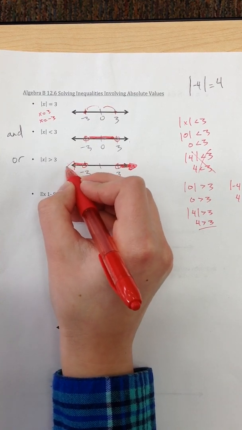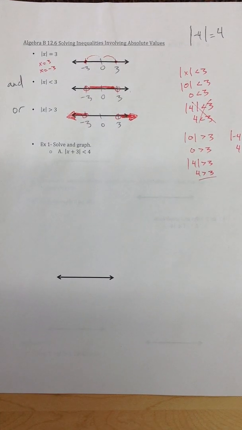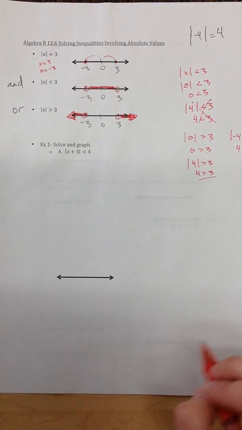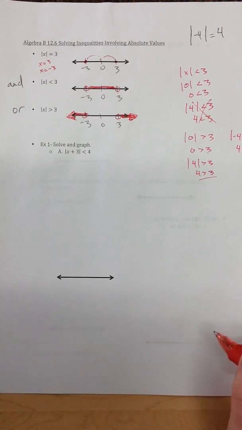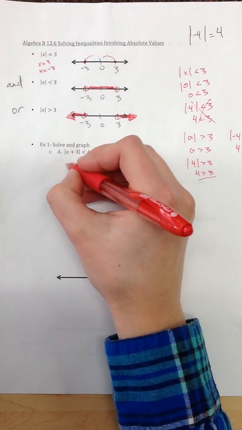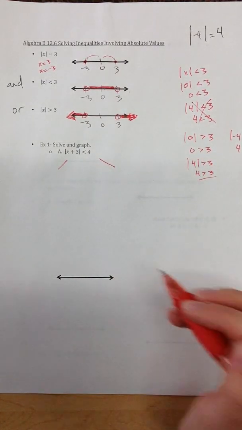So we shade the outer way there. Okay, so that's kind of how that works. Now, what we're going to have to do with most of these problems is some solving, okay? So you remember when we've done absolute values before, what we do to make them go away is we split it into two equations, one where we're dealing with a positive and one where we're dealing with the negative.